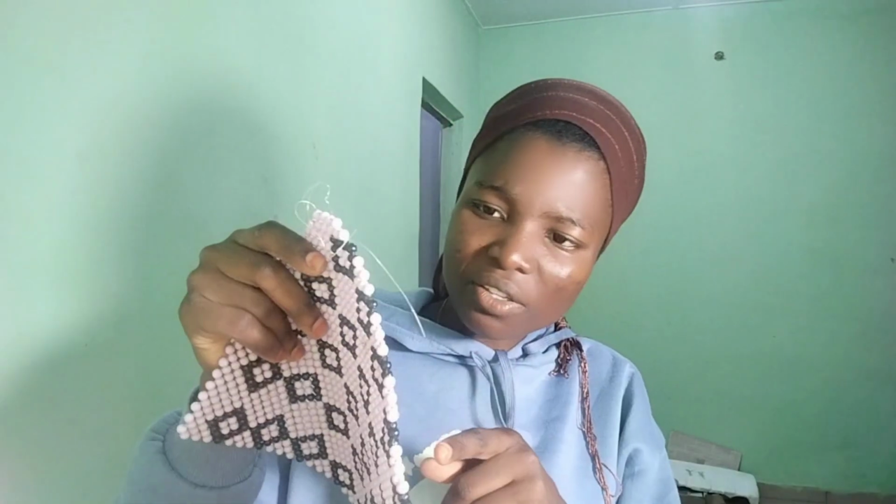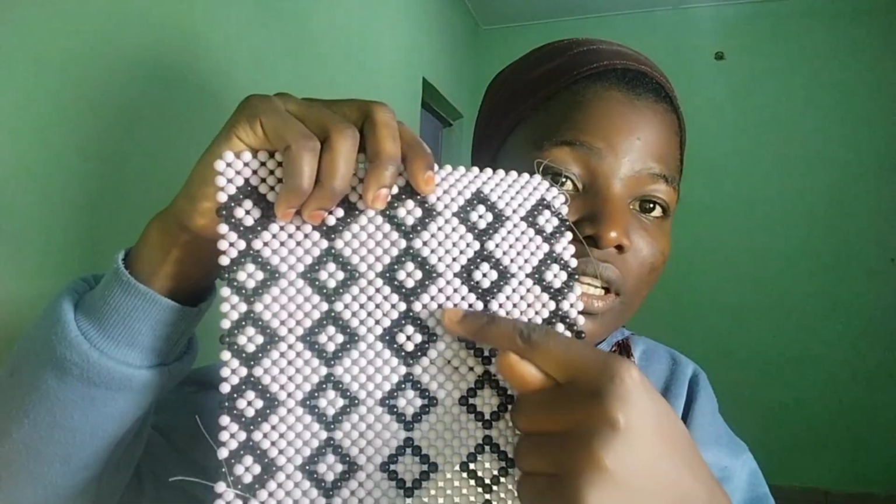Okay, now take a look at this other one. Can you see? Is it plain? No. What can you see? Two colors combined together to give us what? A pattern. So this is a pattern. If I want the bag, this is how the bag is going to be, and this is what you can see. You see something like this, right?